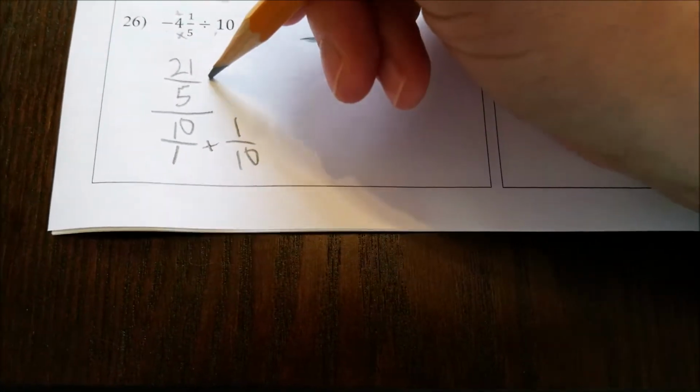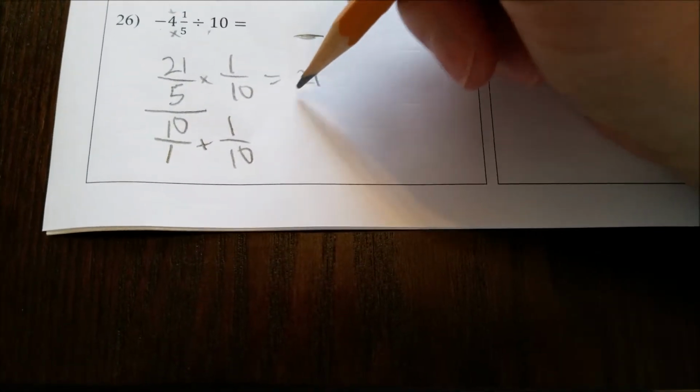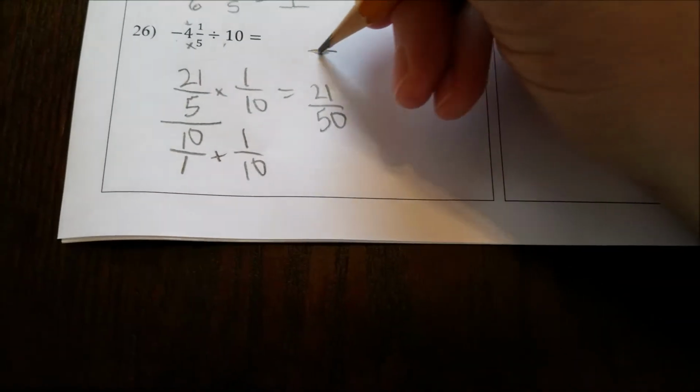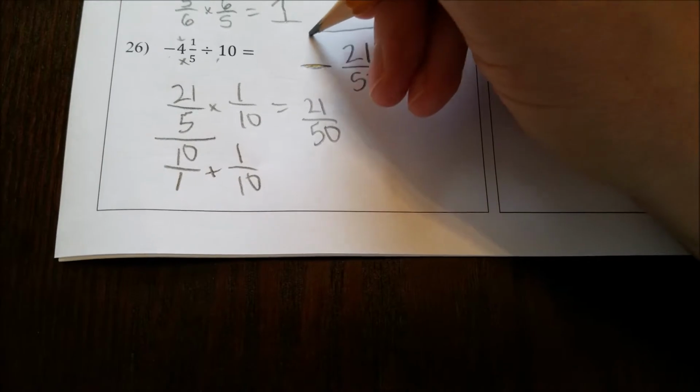So 5 times 4 plus 1 is 21 over 5 divided by 10. And 10 is a whole number, so I'm going to make that over 1. And so now I can do the reciprocal. Multiply across. 21 over 50. And can't simplify that anymore, so my negative up here reminds me that the final answer is a negative 21 over 50.